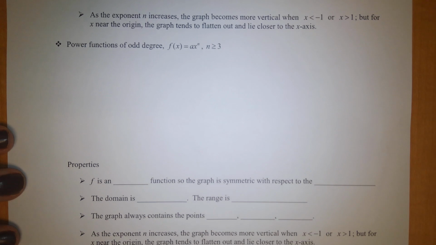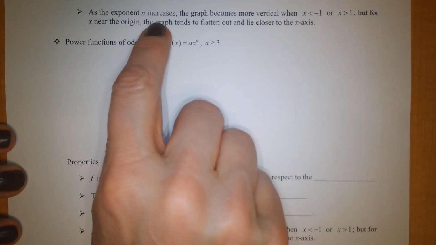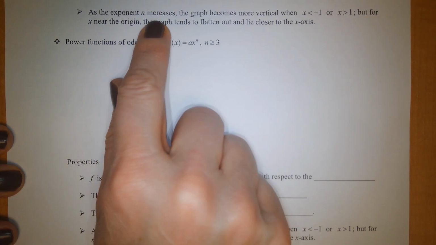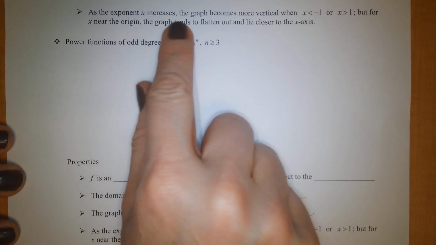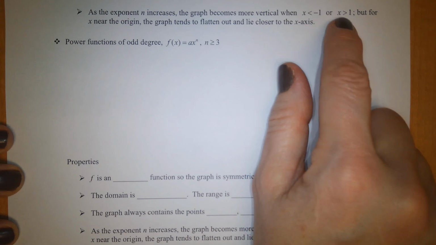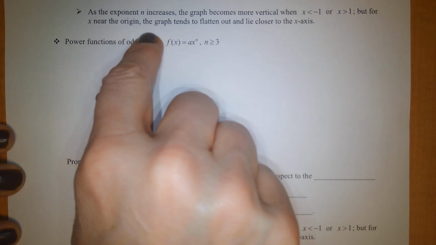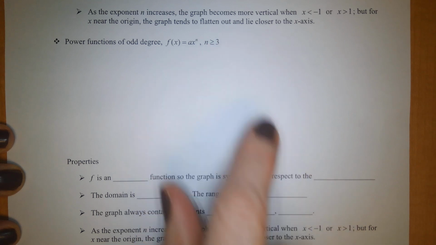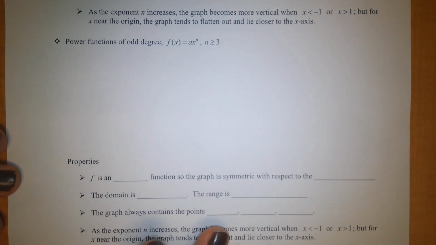As the exponent n increases, such as from 2 to 4 to 6, the graph becomes more and more vertical when x is less than -1 or greater than 1, but when x is near the origin, the graph tends to flatten out. So that we already discussed.